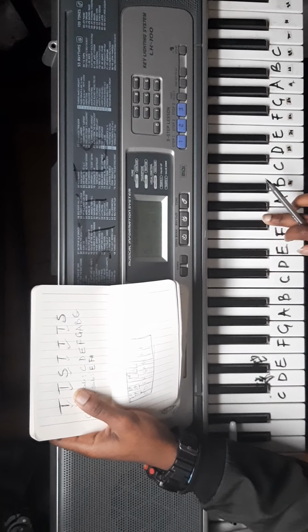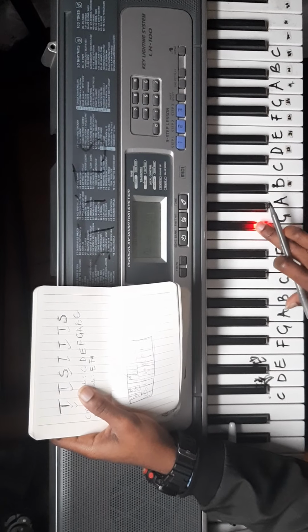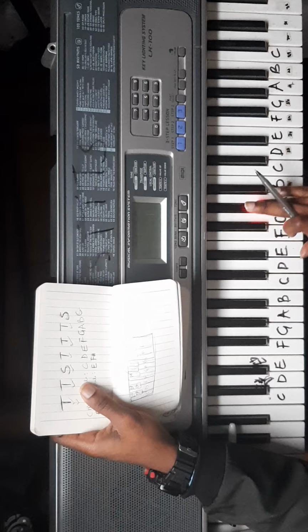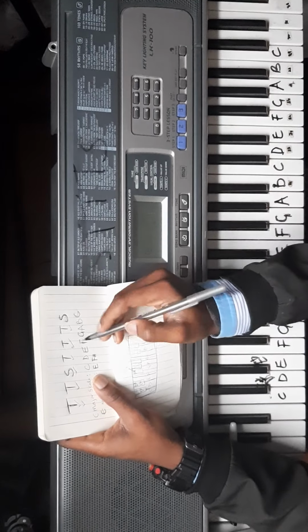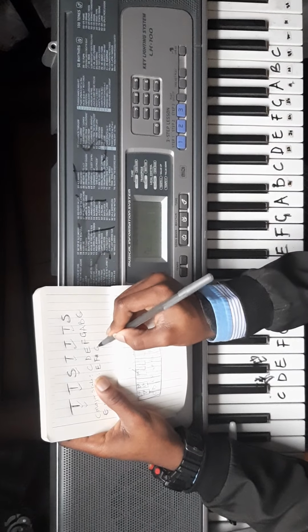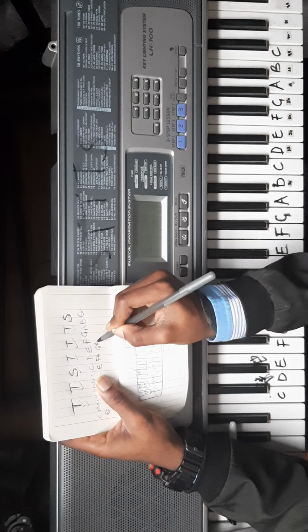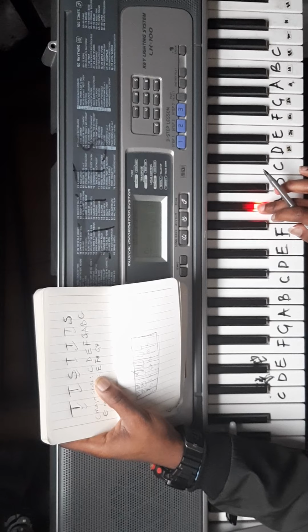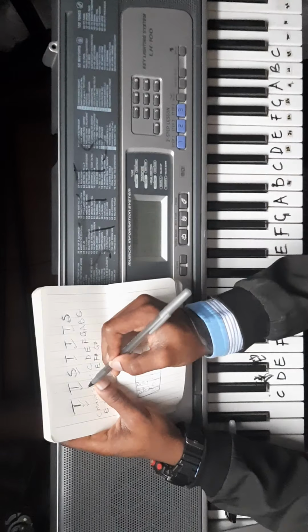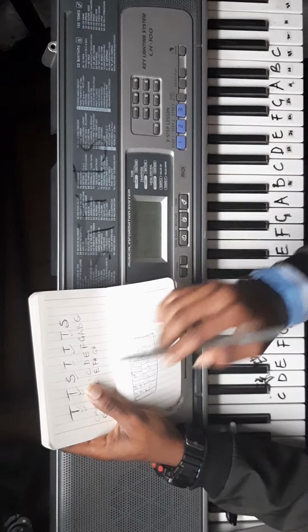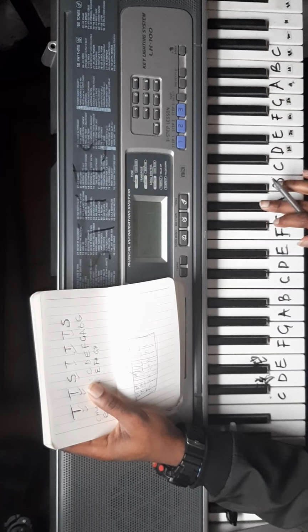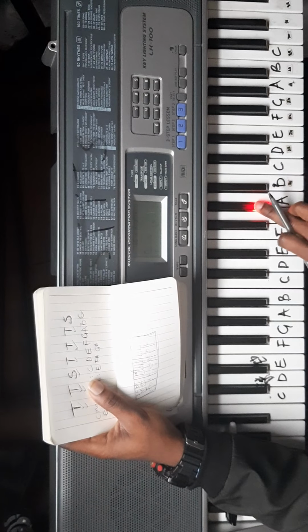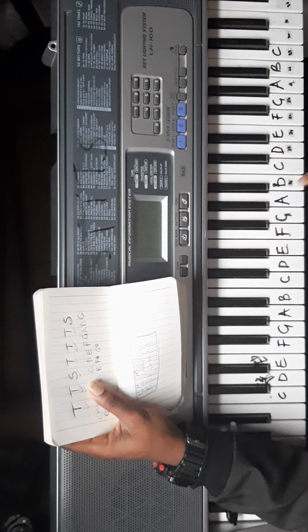From F sharp, we need to move a tone. And that's gonna be G sharp. Okay? So from F sharp, we move to G sharp. Okay, so we've used the second tone. Now we have a semitone. What key are we on again? G sharp. And then you gotta move a semitone.